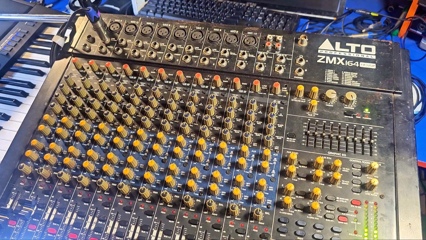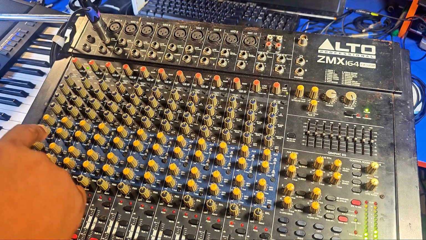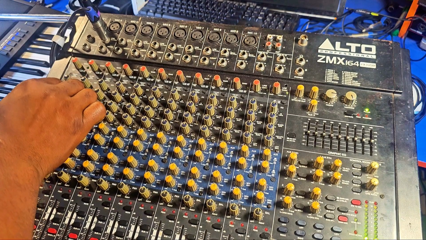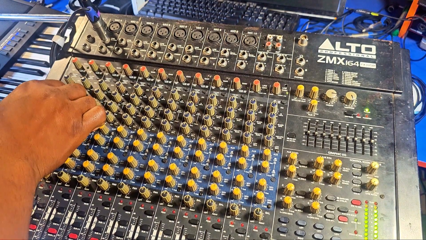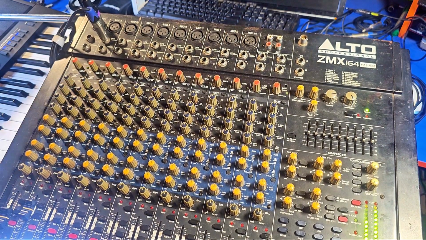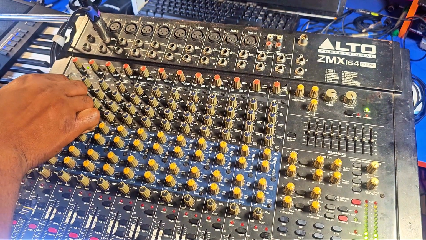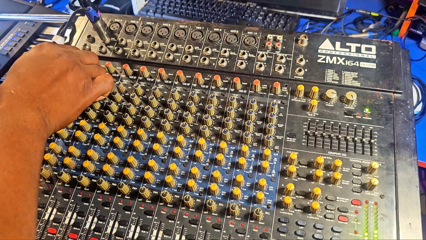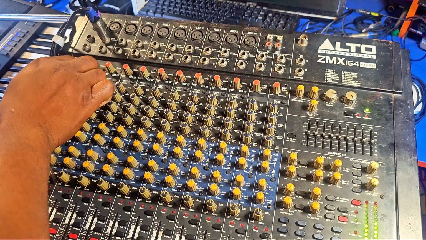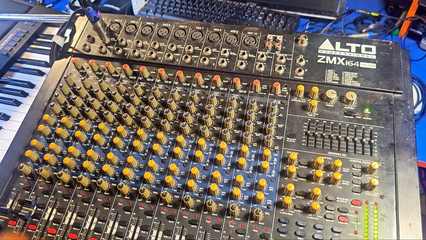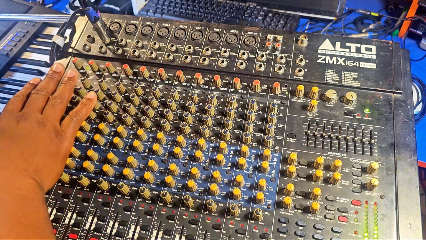Okay, as you can see now, the sound is playing. So I'm going to add the bass here so that you understand what I'm saying. Okay, there is excess bass right now. Let me reduce it. Let me add highs. As you can see, the frequency is changing. Okay, so as you can see now, everything is flat.